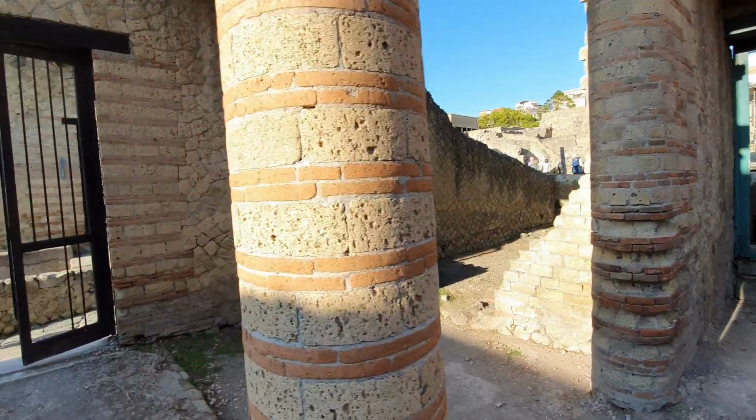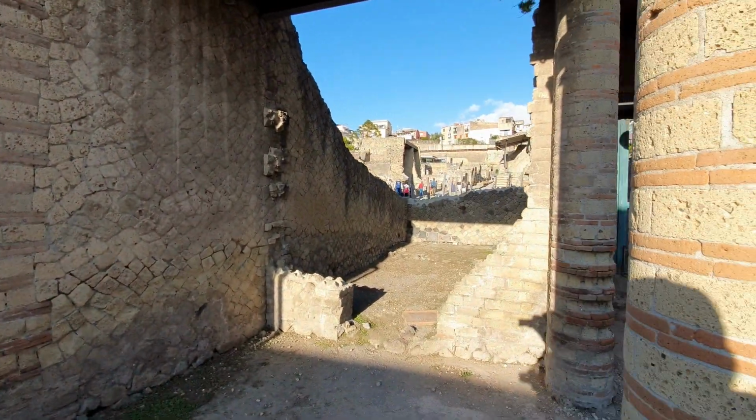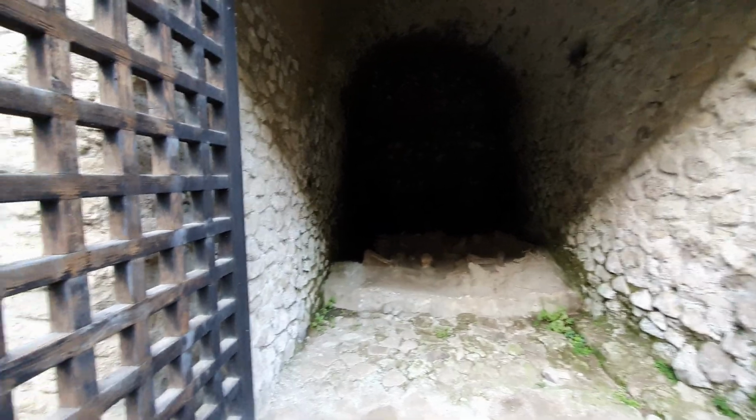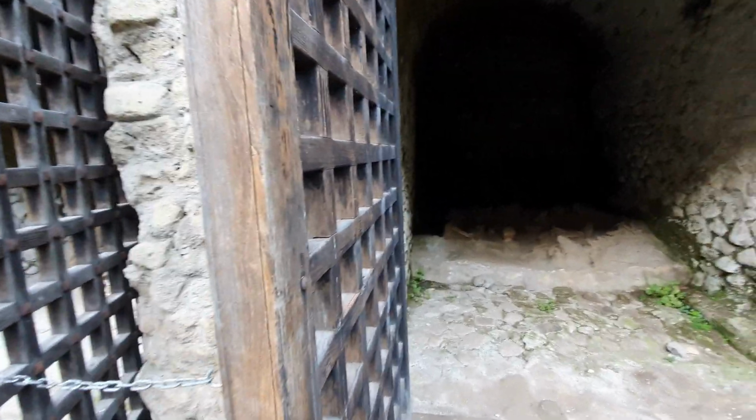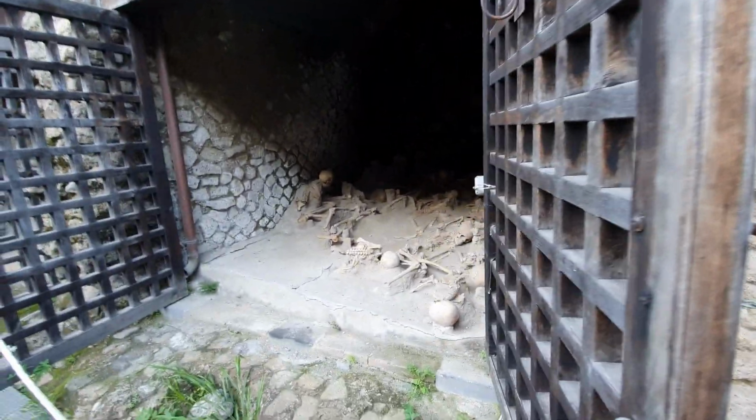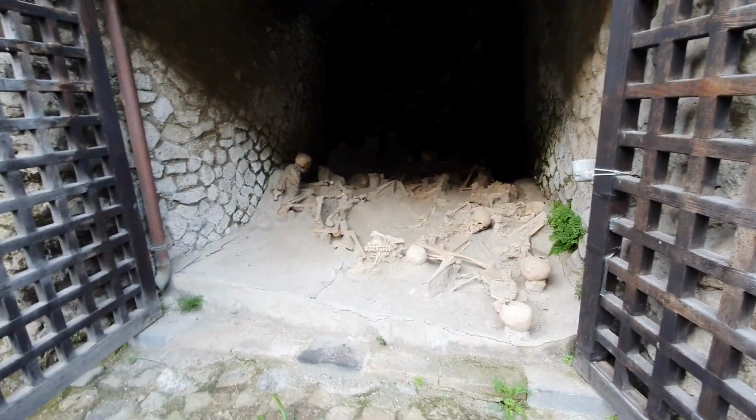This is the second largest house in Herculaneum. This is where the boats were. This is where the sea was, and they thought, this is the beach, let's go and get to safety.